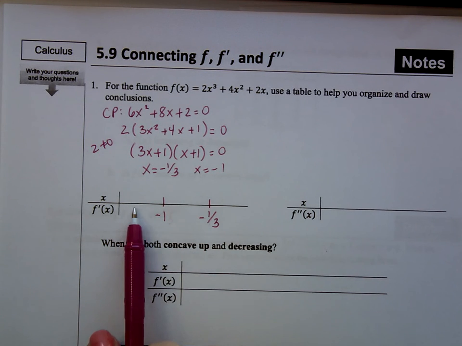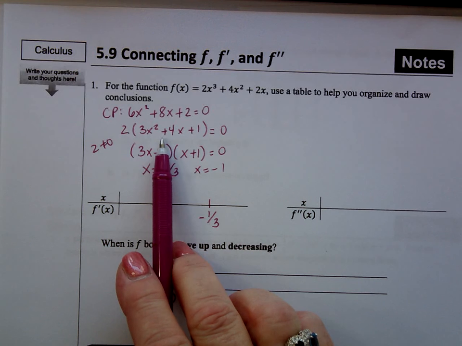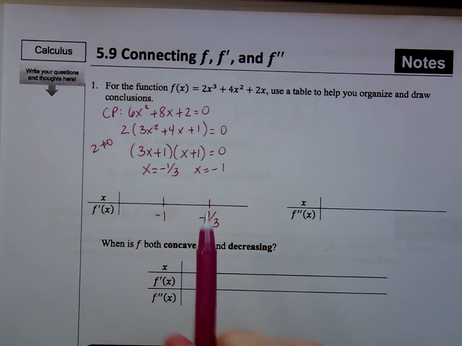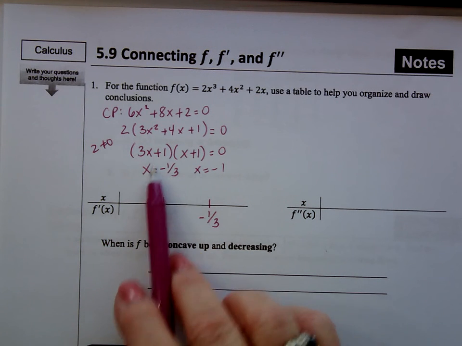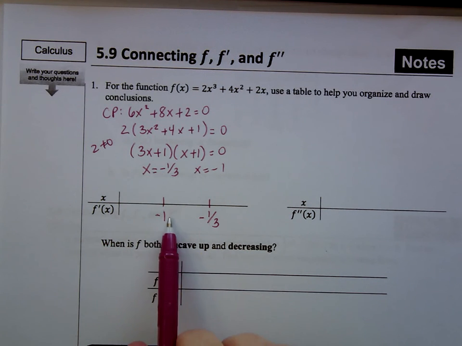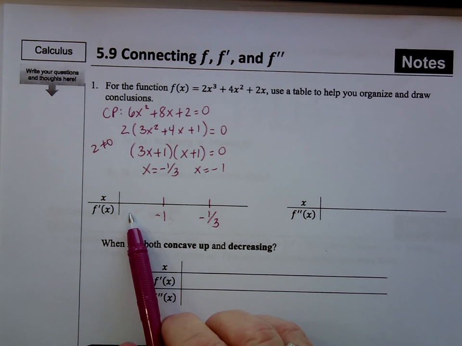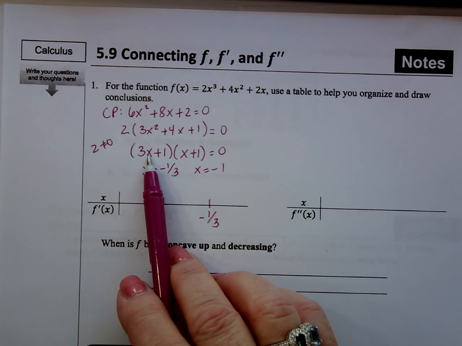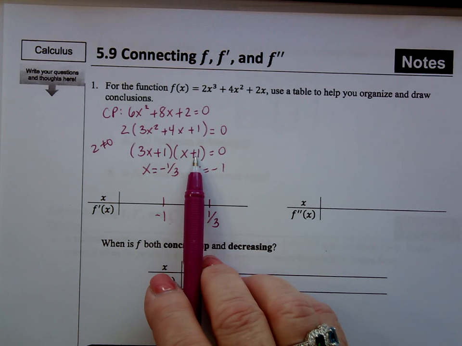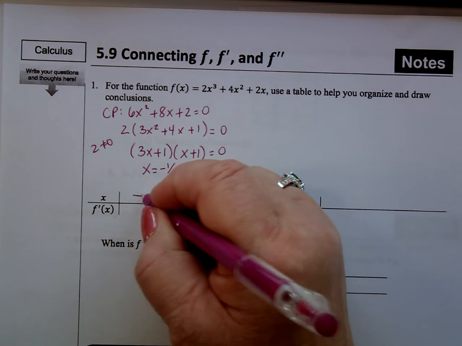I'm going to pick values and plug them into the first derivative. You can put them into any of these three, but I'm going to go for this guy. If I'm left of negative 1, let's go negative 2. Negative 6 plus 1 is negative 5. Negative 1, so negative times negative makes this positive over here.